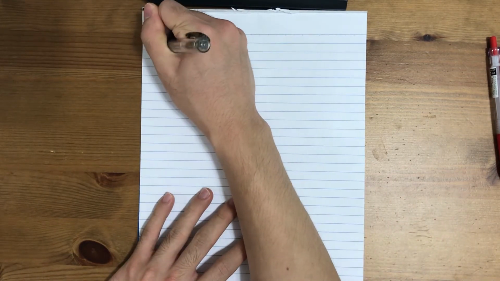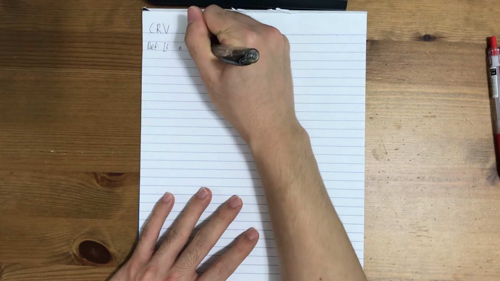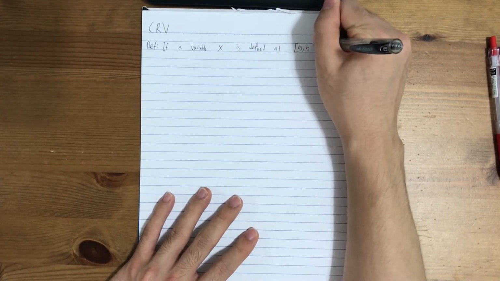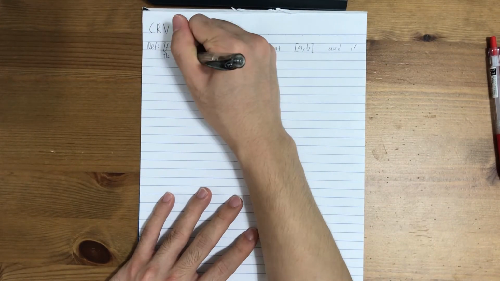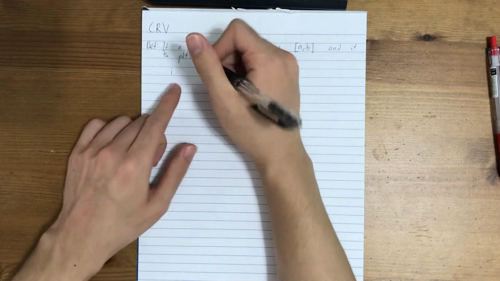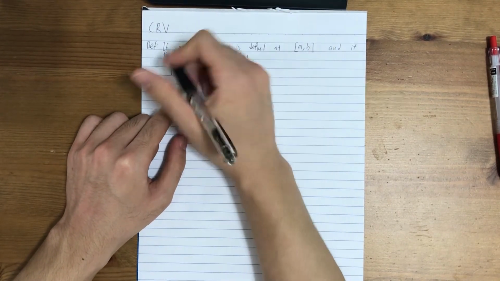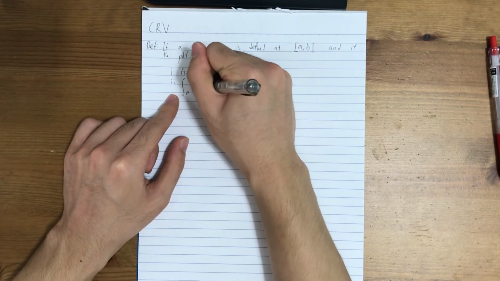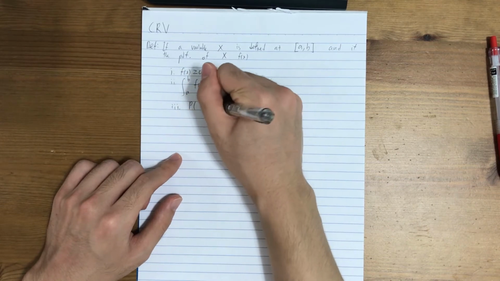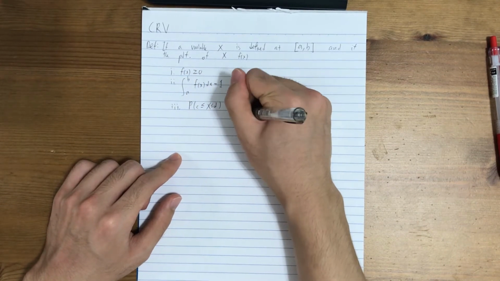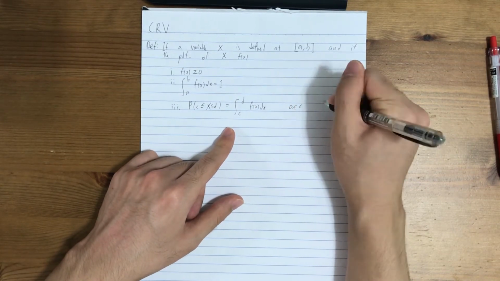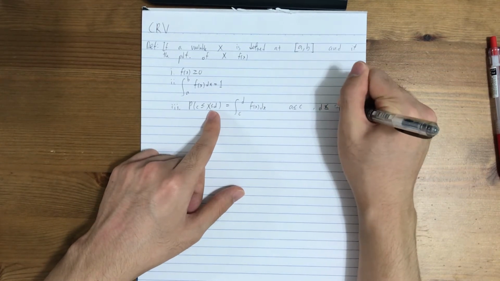And for the mathematical definition, if a variable x is defined on the region A to B, and if the PDF, which we have already learned, PDF of x, which is f(x), satisfies three conditions: f(x) is always greater than or equal to 0; if we integrate f(x) from A to B, we have 1; and lastly, if we want to find the probability of x between C and D, then we can find it as the integral from C to D of f(x) dx, where C is greater than or equal to A and D is less than or equal to B.